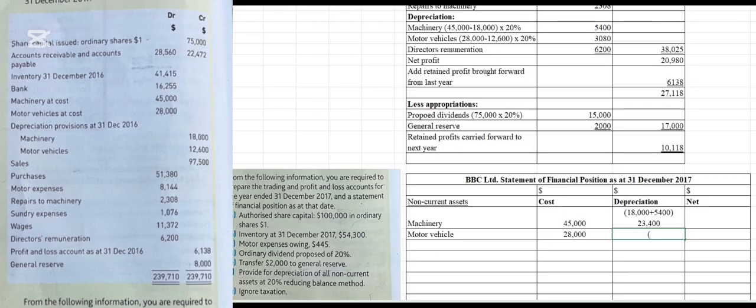So the depreciation provided was 12,600, and we're going to add the depreciation we found, which is 3,080, and this will equal 15,680.